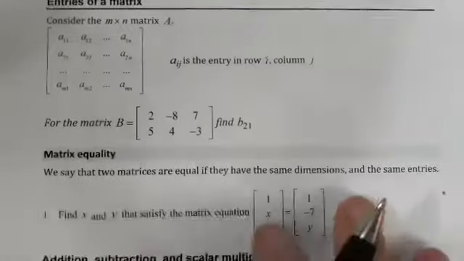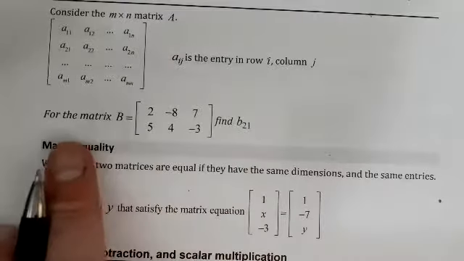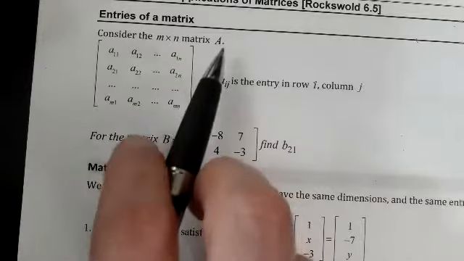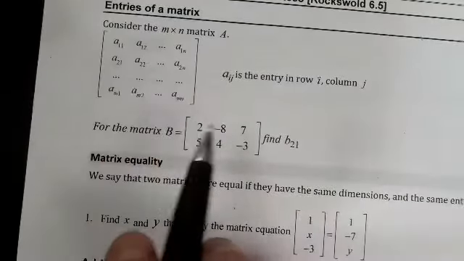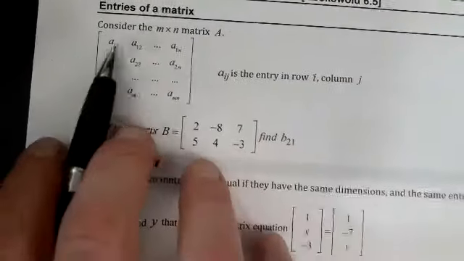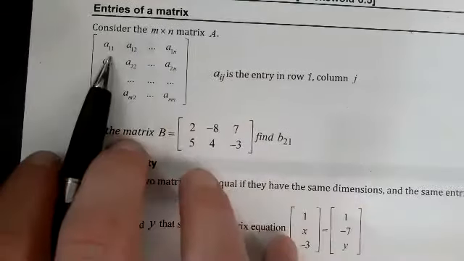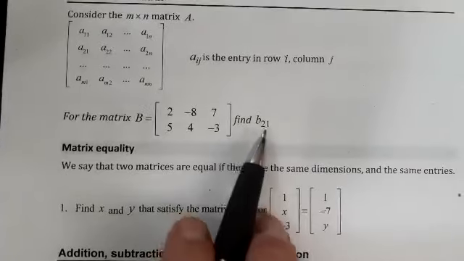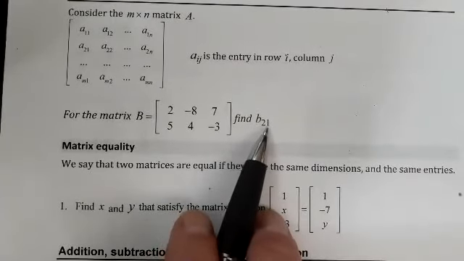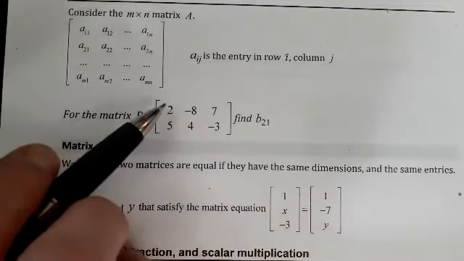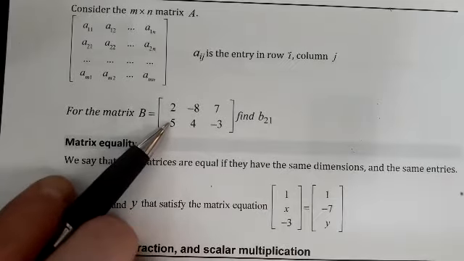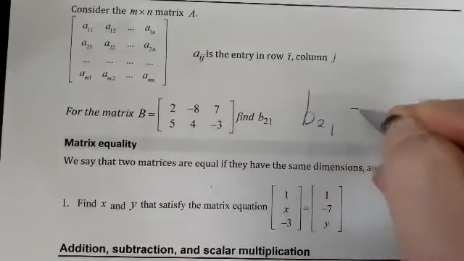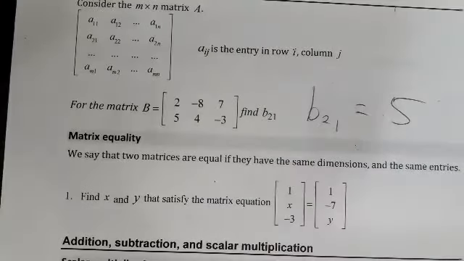Okay, so let's look at this. So we want to look at this matrix, it is capital letter B. So you might notice for the matrix we use capital letters. For the entries we use lowercase letters. So for matrix A we're using capital A. For the entry it's a lowercase a. Capital B, the entry is a lowercase b, right? So b21 is row 2, column 1. So we want to go to row 2, column 1. Right there is 5. So if we want b sub 21, that's going to be the entry 5.